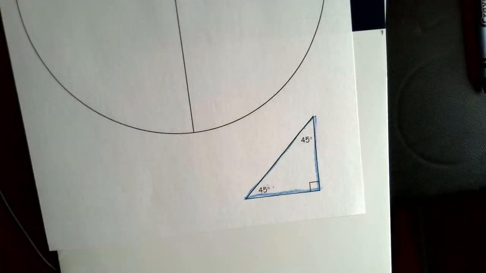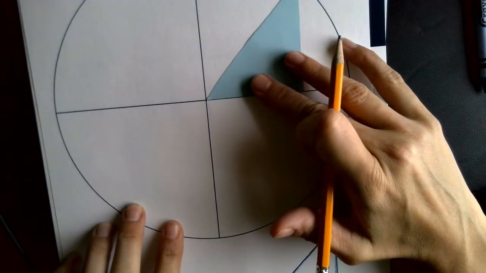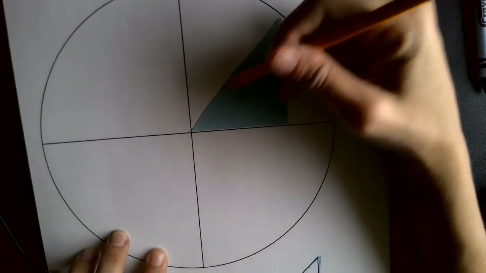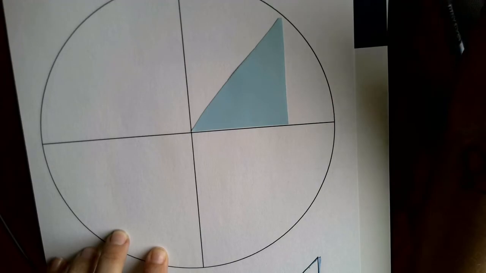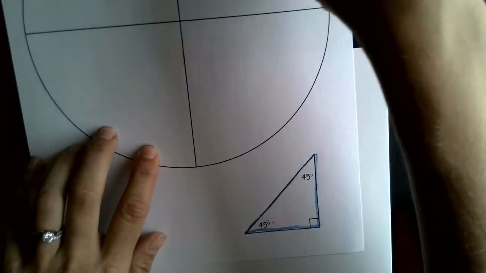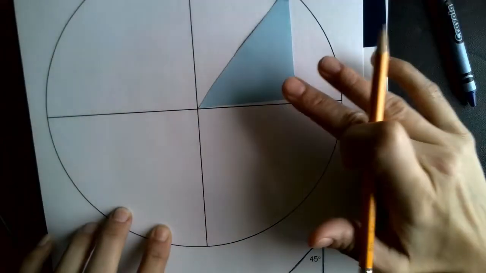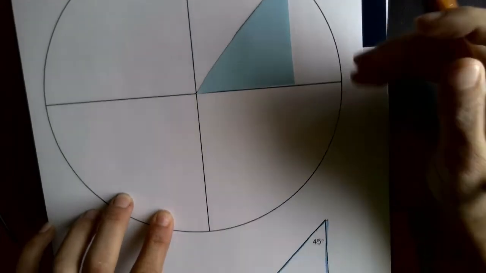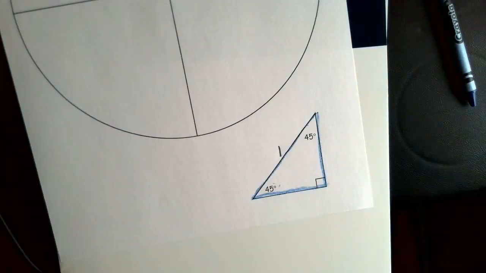Now, when we have these triangles, your 45, 45 will come out of the center, just like this. Some triangles aren't going to hit the edge of the circle, but that's because of the way they were cut out. So, what I would like you to do first is, since we know how the triangle lays, we know this measurement right here is a radius, so it is a value of 1. So I am going to put that down on our triangle right now.